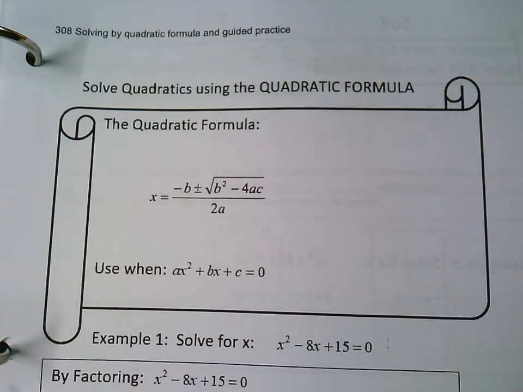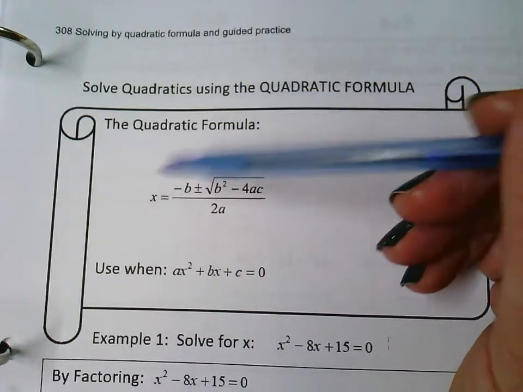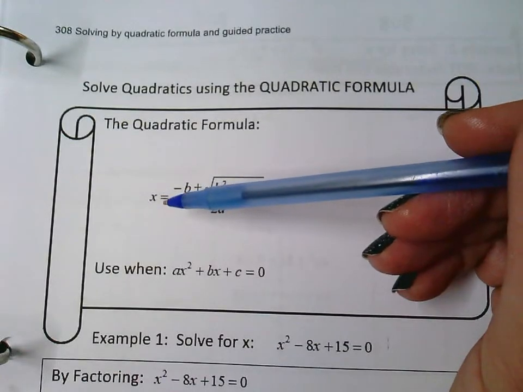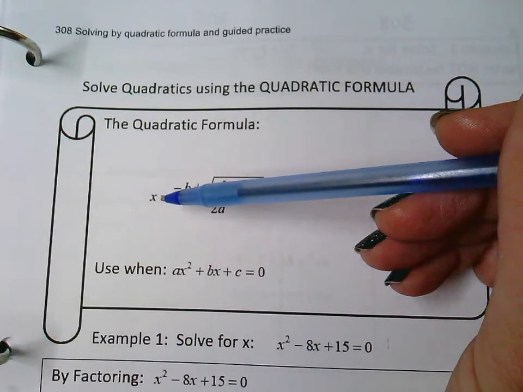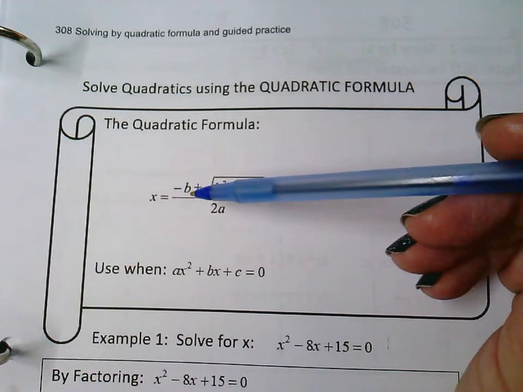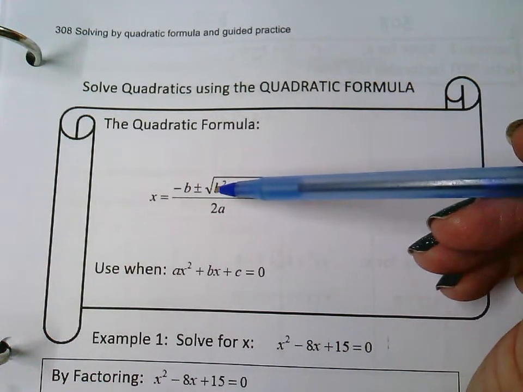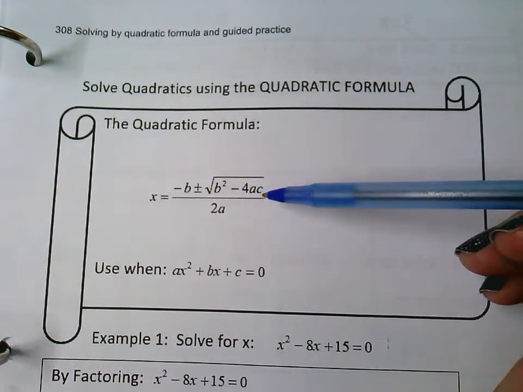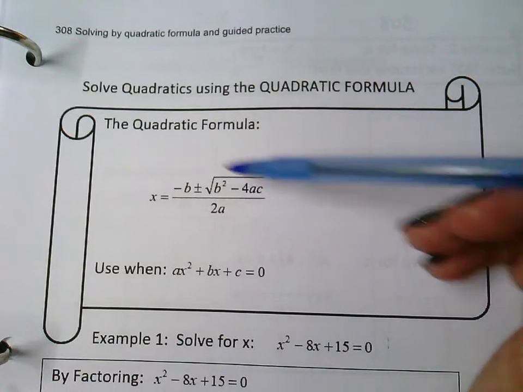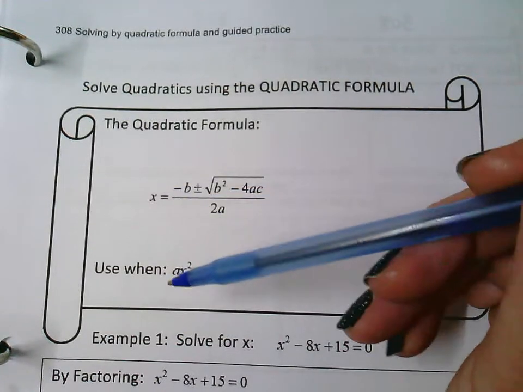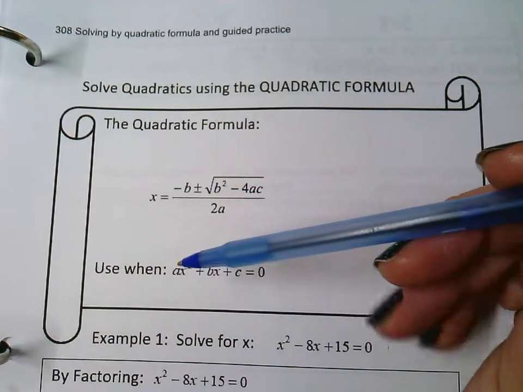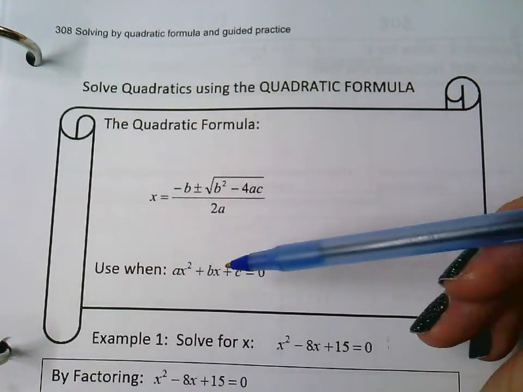And so here's the quadratic formula. It looks a little bit confusing, but the x value answer to any quadratic equation can be found by taking negative b plus or minus the square root of b squared minus 4ac all over 2a. A, b, and c are coming from your original quadratic equation. They're the coefficients of x squared, x, and the constant.